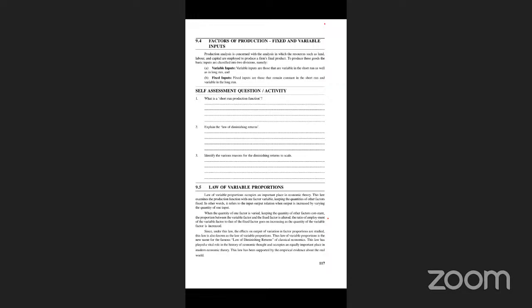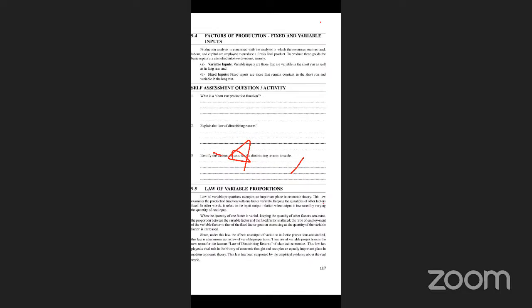Okay. Next topic is law of variable proportions. Again, this is also very important. Please do make a note. Law of variable proportion.